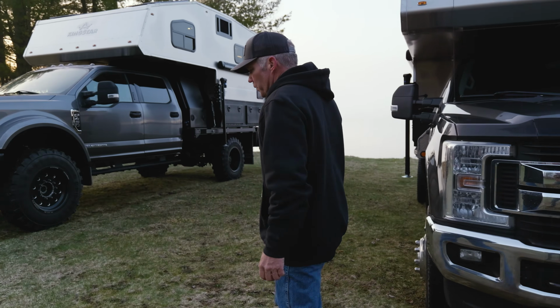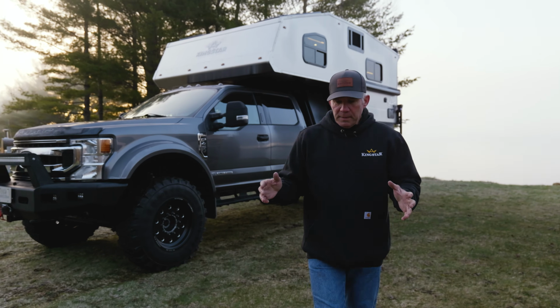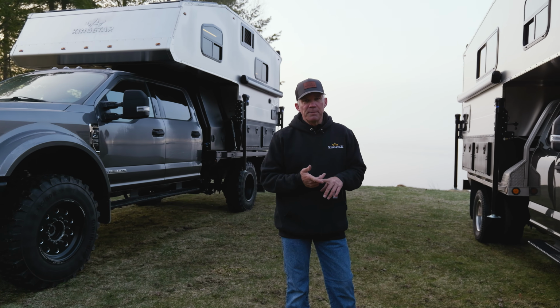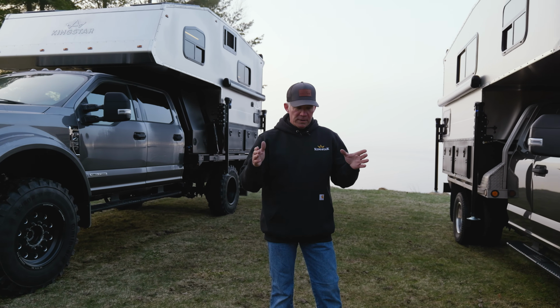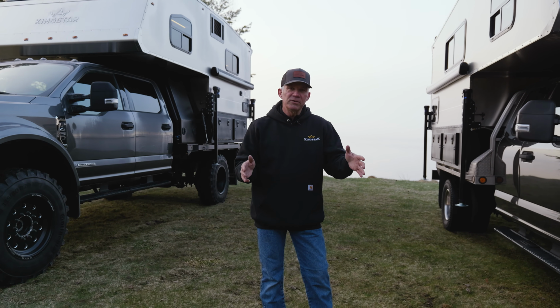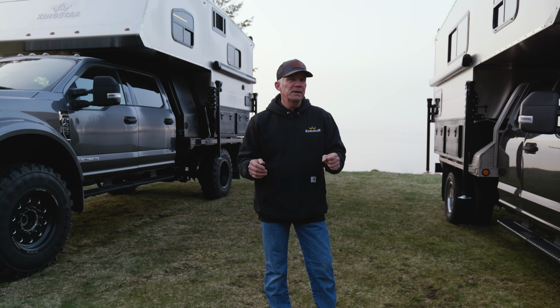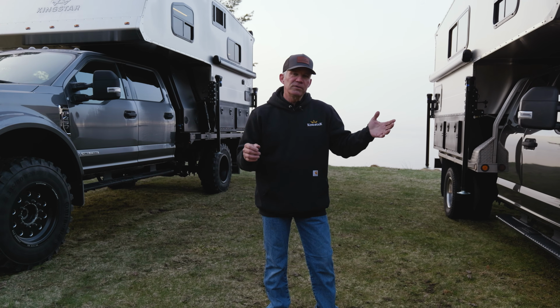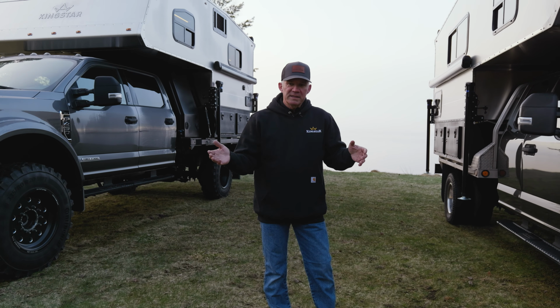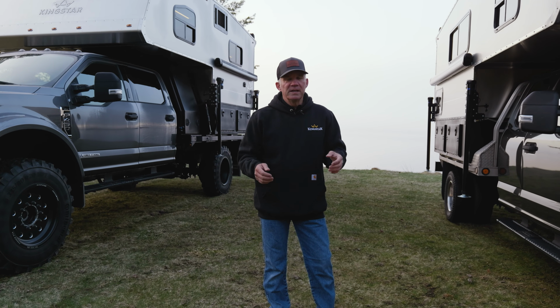So what you can do is we have the 6 series, 8 series, and 10 series campers. The 6 series is for the short bed slide-in pickup truck. The 8 series is for the 8 foot slide-in pickup truck. The 10 series will go in an 8 foot bed truck, and you keep your tailgate down, and it'll come flush to the end of the tailgate.